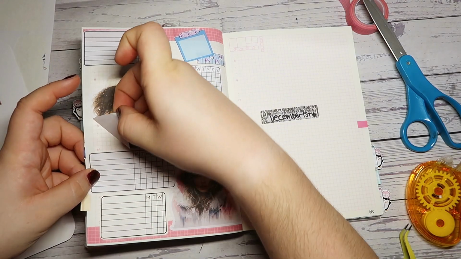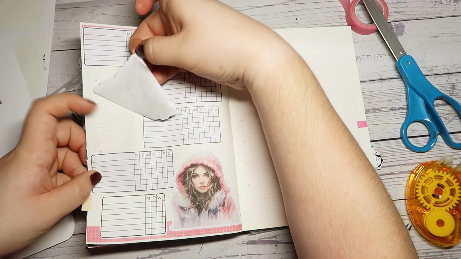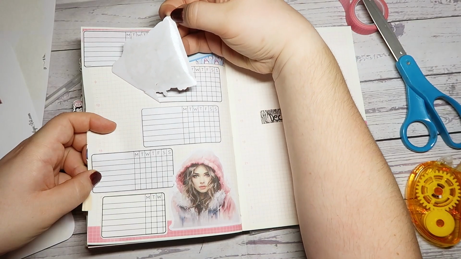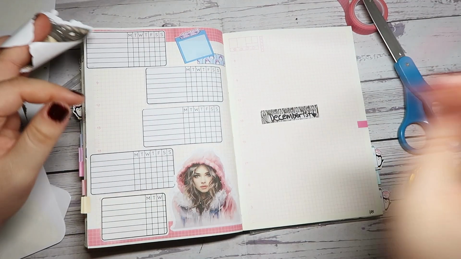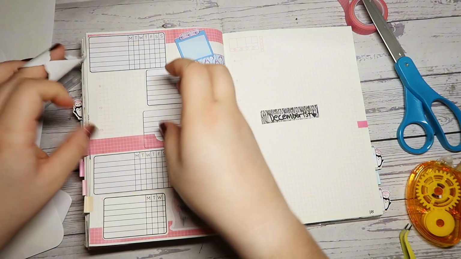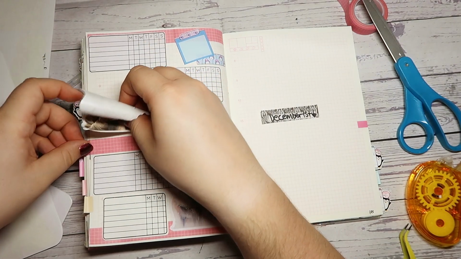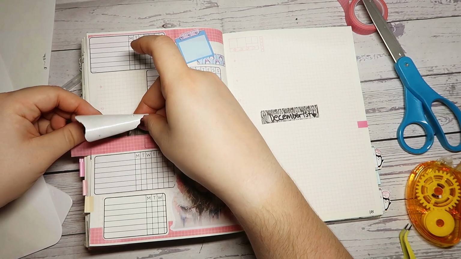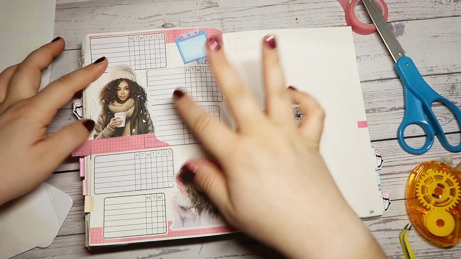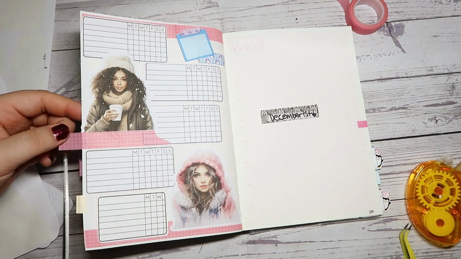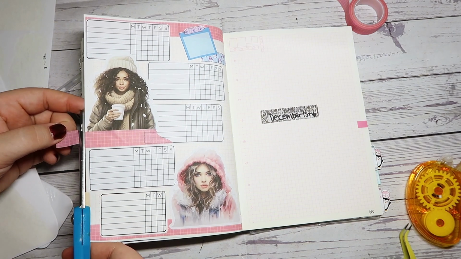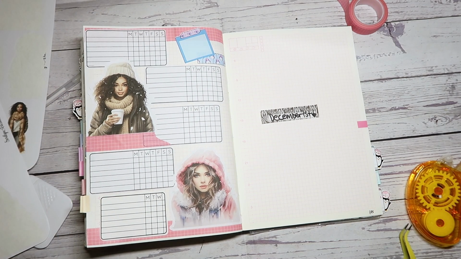Although I am having some hesitations about this, only because I want to add some washi under here because I have some extra and I want to use it. Perfect. Oh, yes, absolutely. 100% approve. Look at that. That looks awesome.